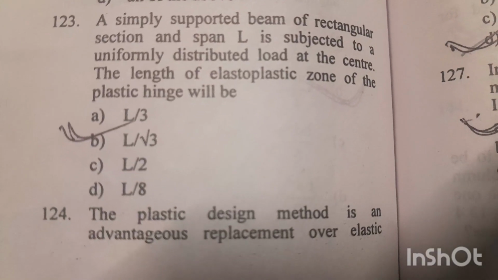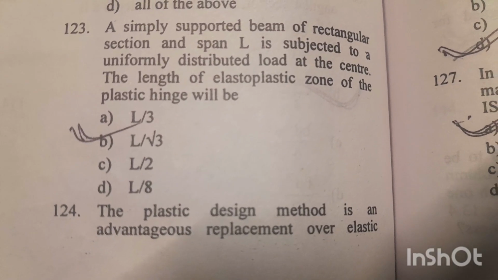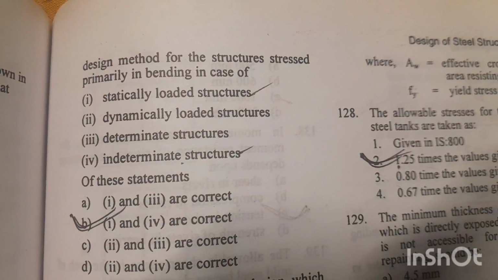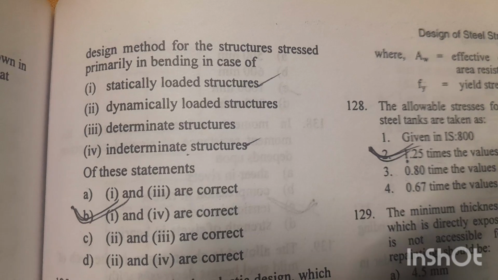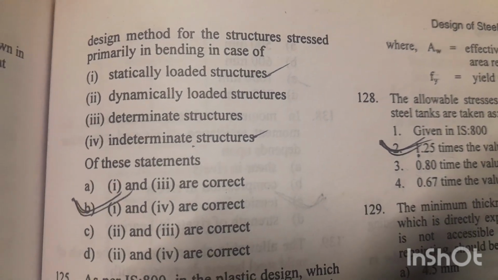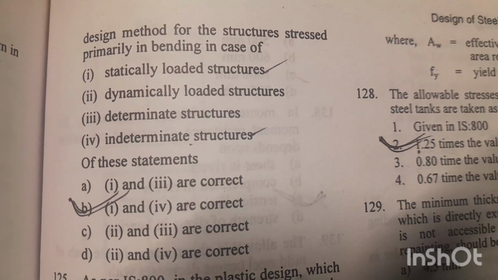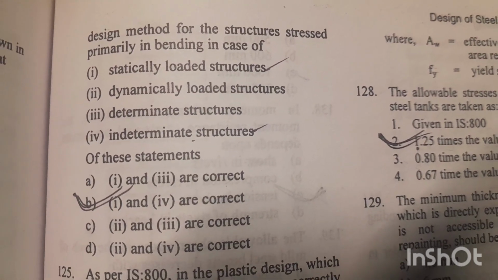Question number 1 to 4. The plastic design method is an advantageous replacement over the elastic design method for structures stressed primarily in bending, in case of statically loaded structures and indeterminate structures. Both option 1 and 4 are correct. Option B is the right answer.